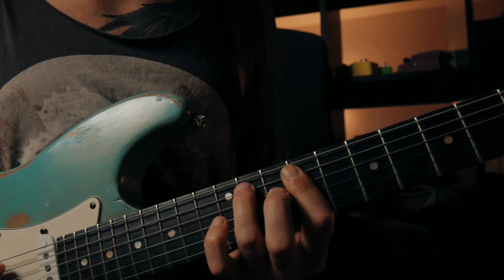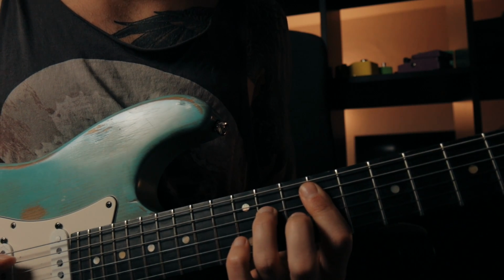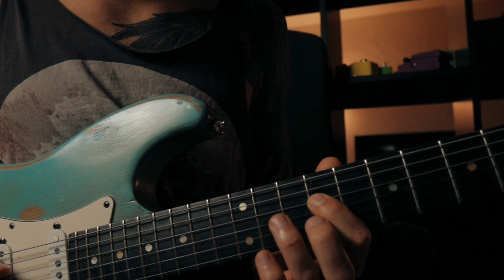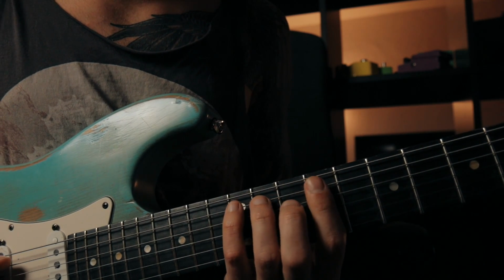You can as well just do that going up 1 string, and going from the 5th to the major 6th of the chord. So you can just do that trick.